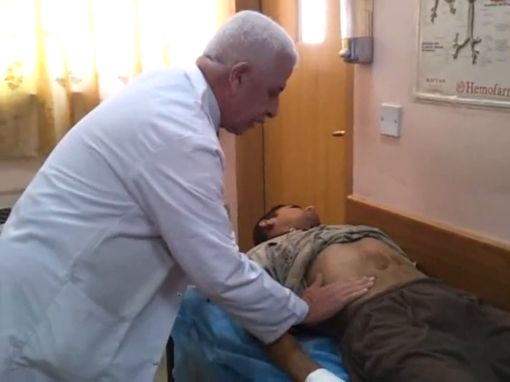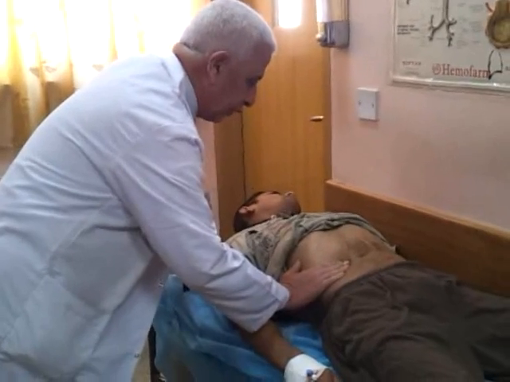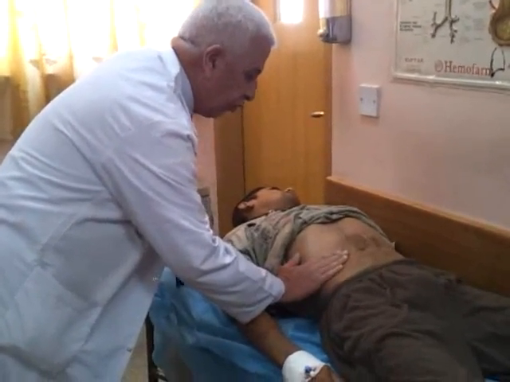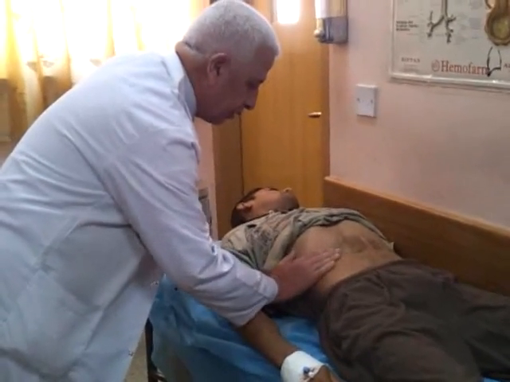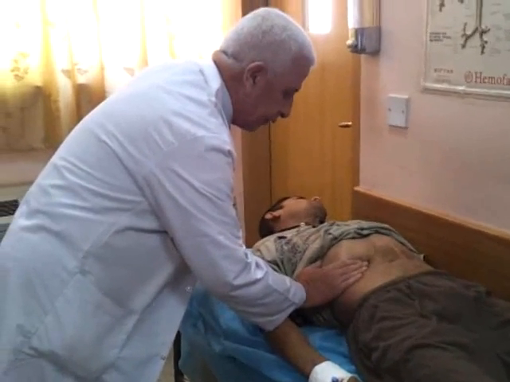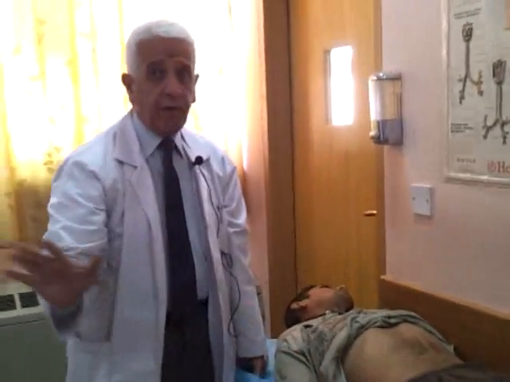We ask the patient to take a deep breath, and then we put our hand just like this, and we move our hand up and down with the inspiration of the patient to see if there is any palpable liver. Yes, the liver is palpable here. This is a rough palpation of the liver.